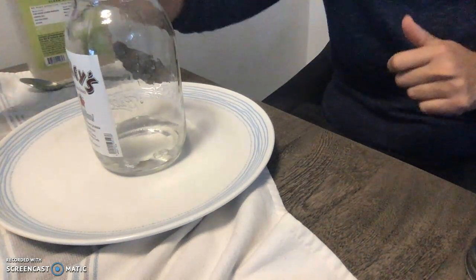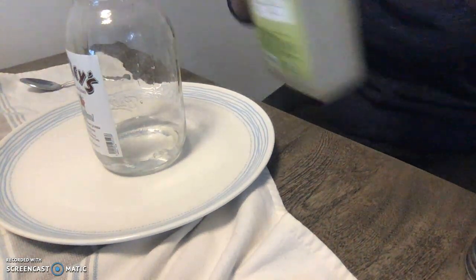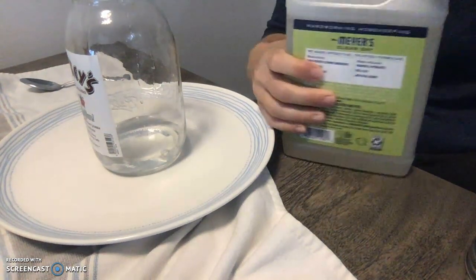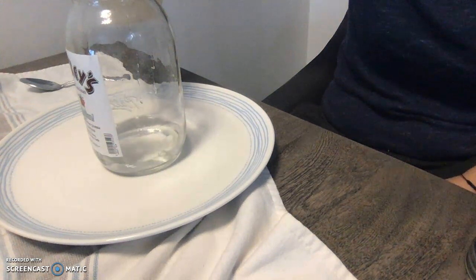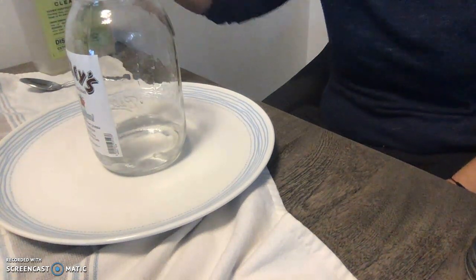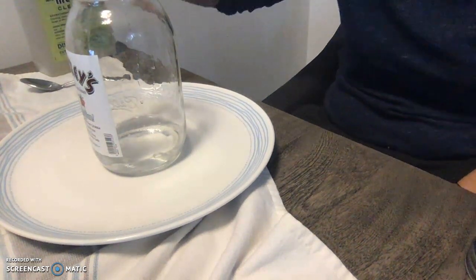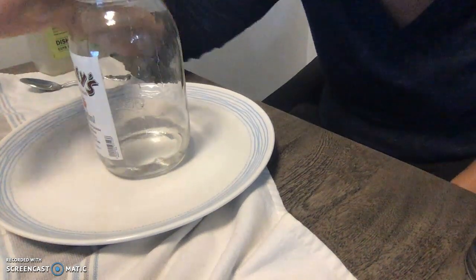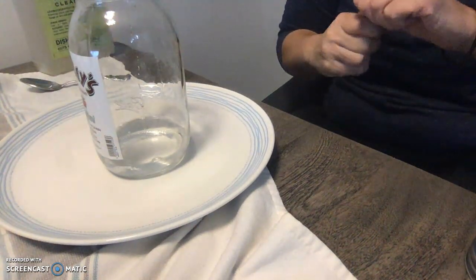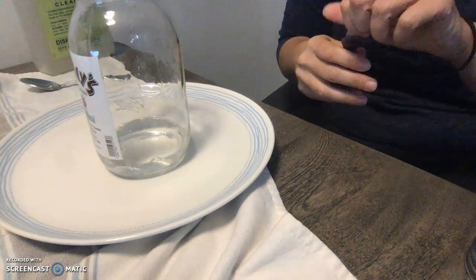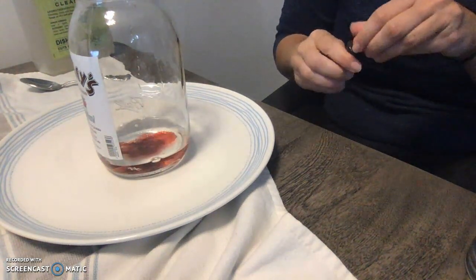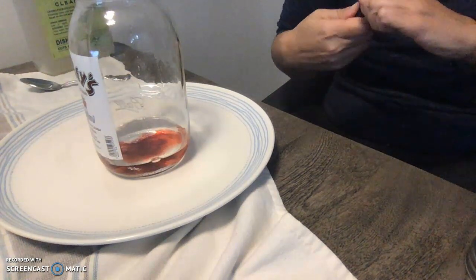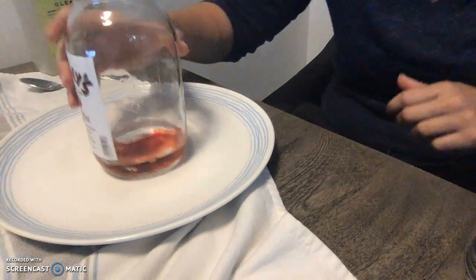Next, we're going to add a few drops of dish soap, which is right here. That should be good, I think. All right, then we're going to add a few drops of food coloring. There we go. Then we're going to shake everything up a bit.